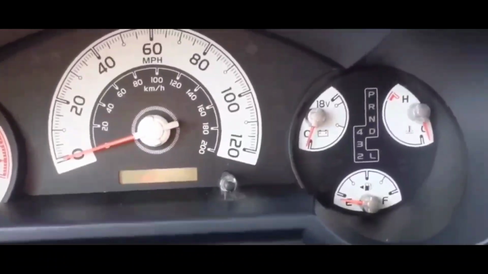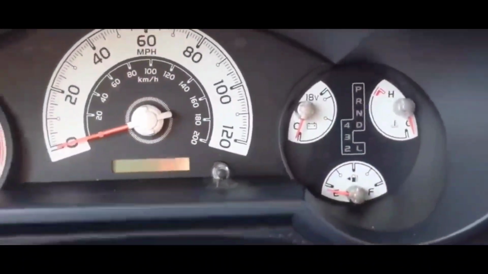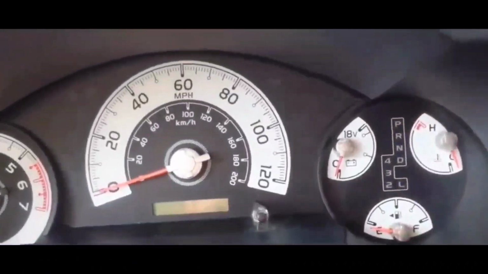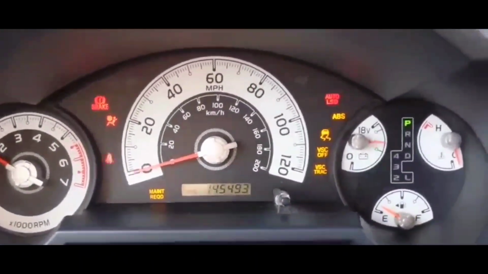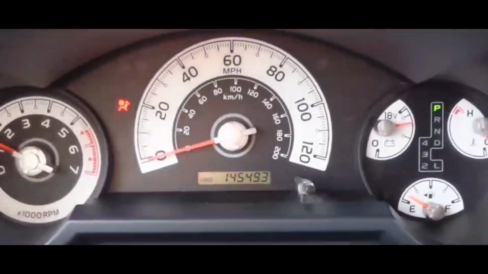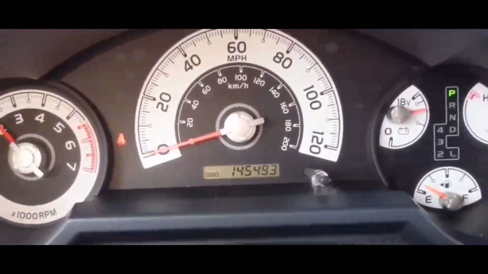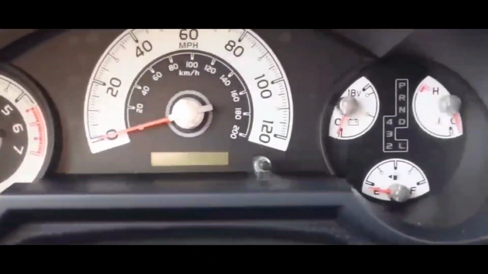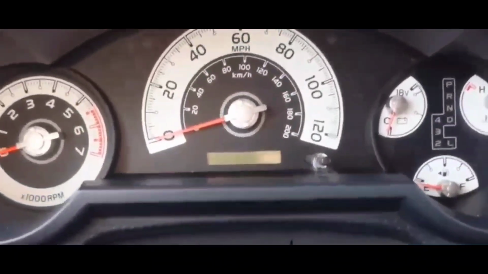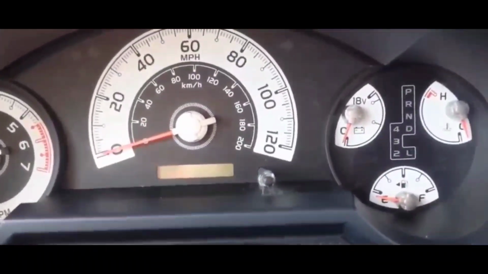A lot of times you might have a check engine light for specific issues with your transmission or engine, codes like that. But if you reset all those modules, there's a good chance it'll clear up all those codes and any issues that you might have.